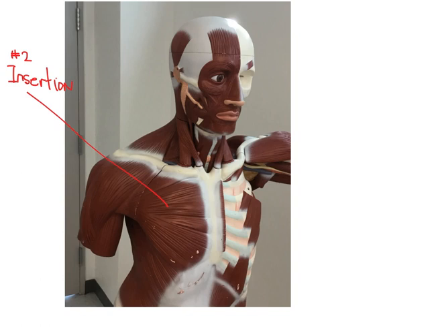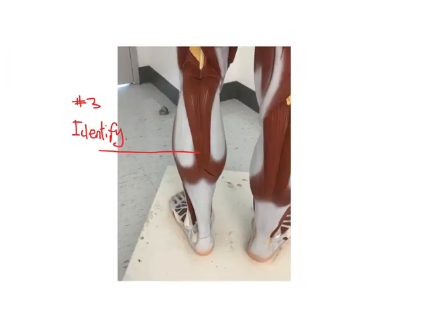We are looking for the insertion of this muscle. We're looking to identify this muscle in number 3. Identify this muscle.